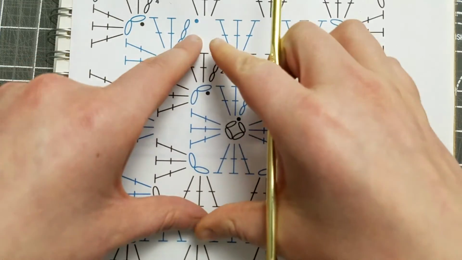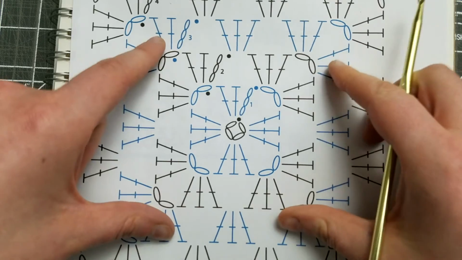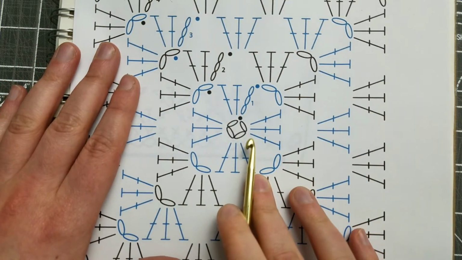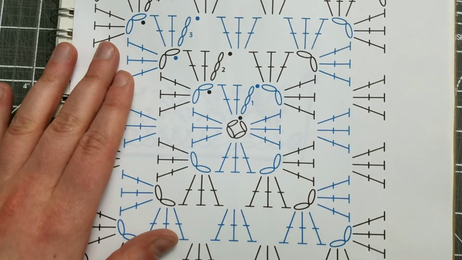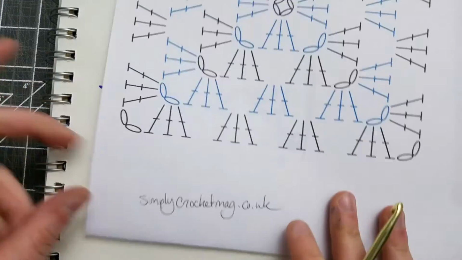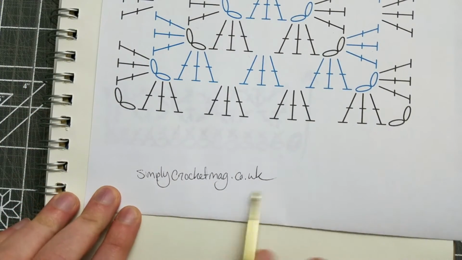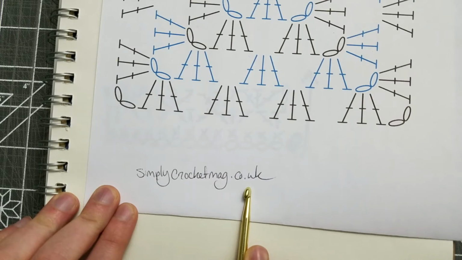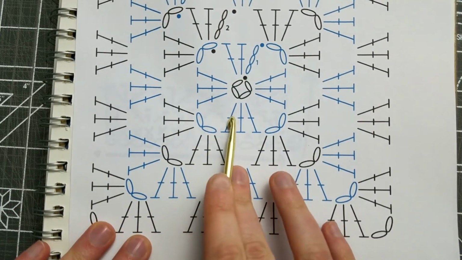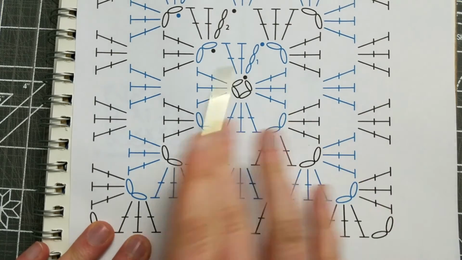And as you're creating the item, it will look very similar to the way this chart is laid out. I should mention that this is a granny square chart coming from simplycrochetmag.co.uk. If you want to find more granny square charts to experiment with reading charts.